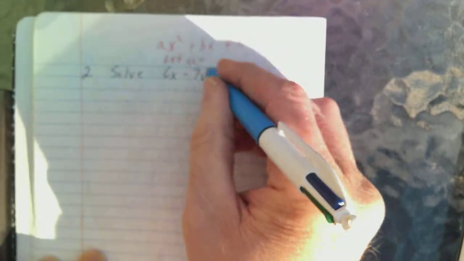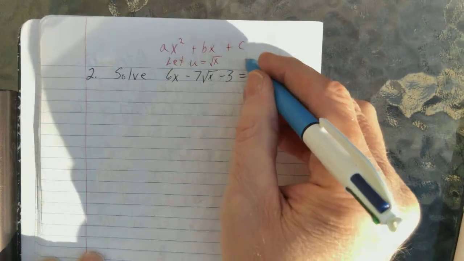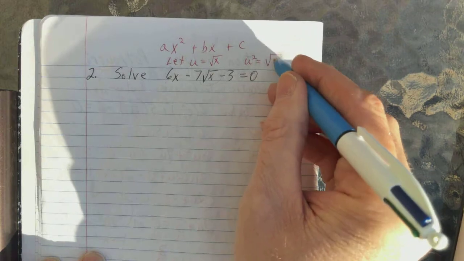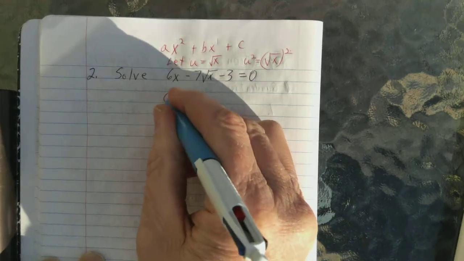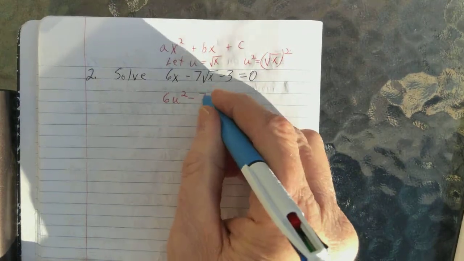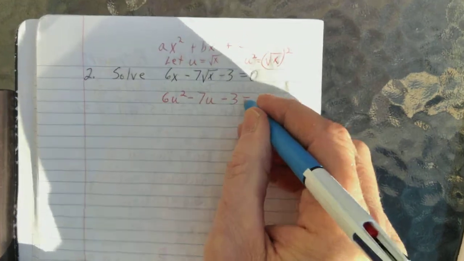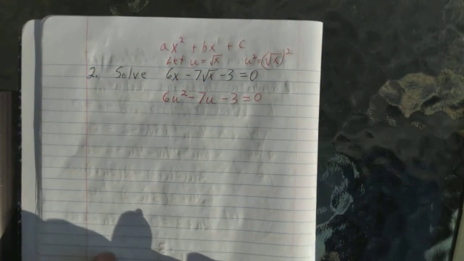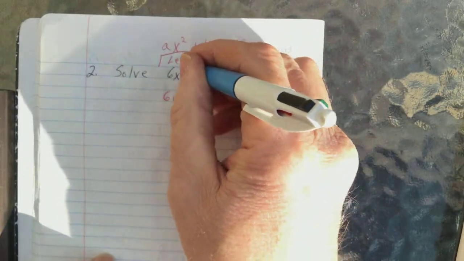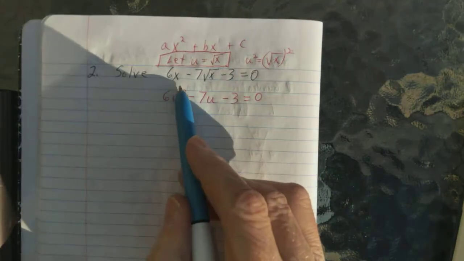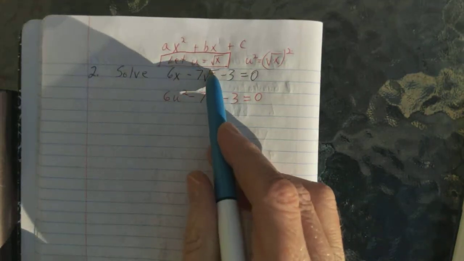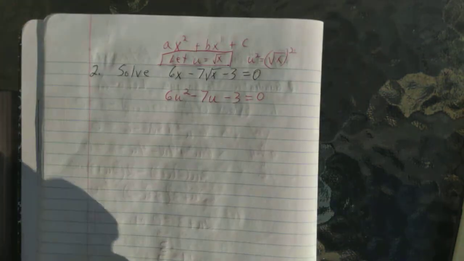So if we let u equal this, the square root of x, then u squared is the square root of x squared, and the square root of x squared is just the x. So I can go 6u squared here minus 7u minus 3 equals 0. Okay, let's remember, I got a bunch of stuff up there. Let's remember that u is equal to the square root of x. If I square the square root of x, that's the x. And there's u being the square root of x, and then the minus 3.